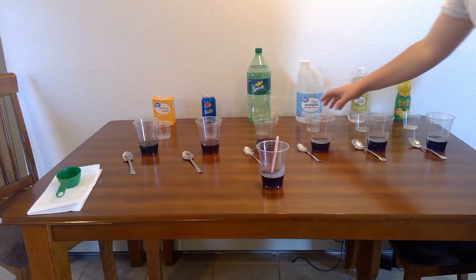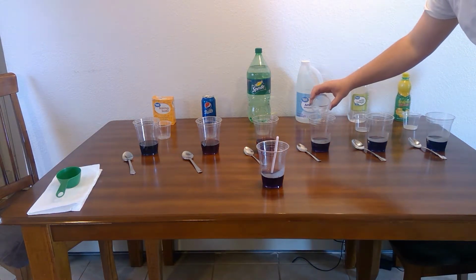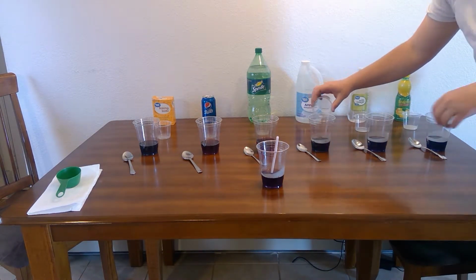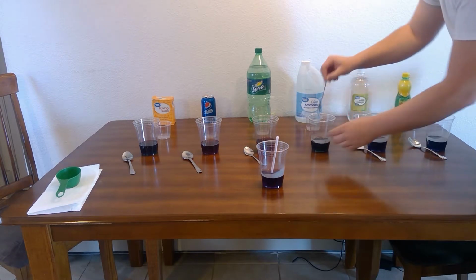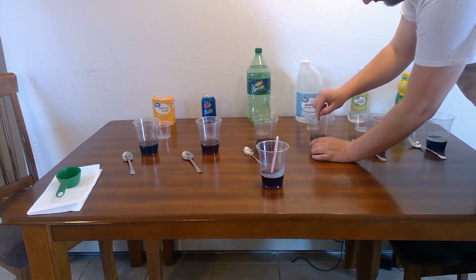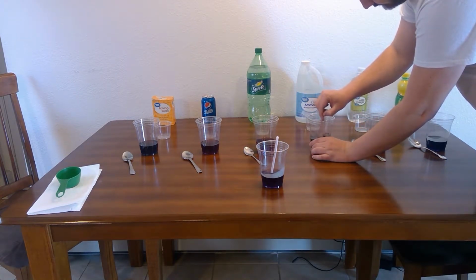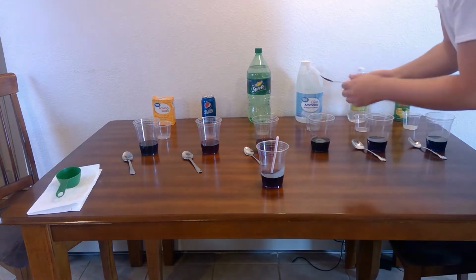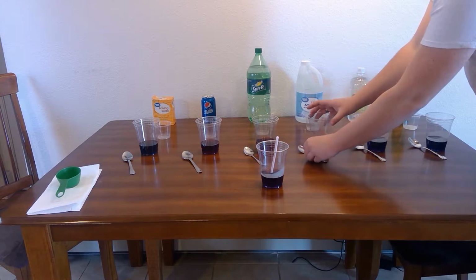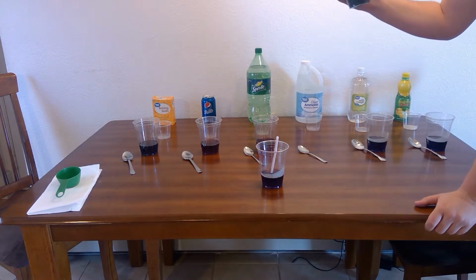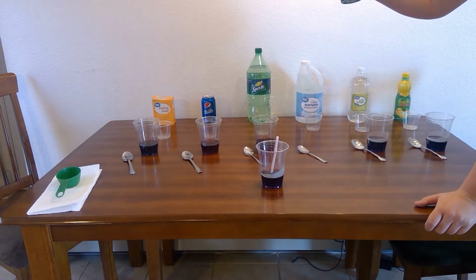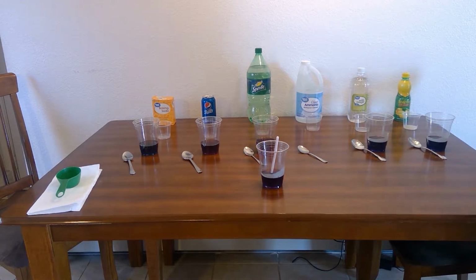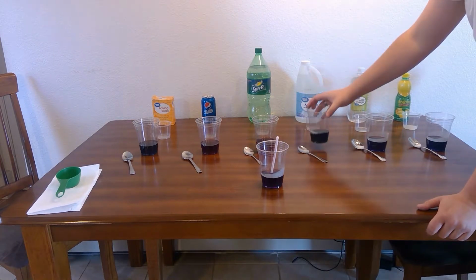Next is the ammonia, which smells awful. Alright, that one's really close to the baking soda, but it is more of a green instead of the blue that one is.